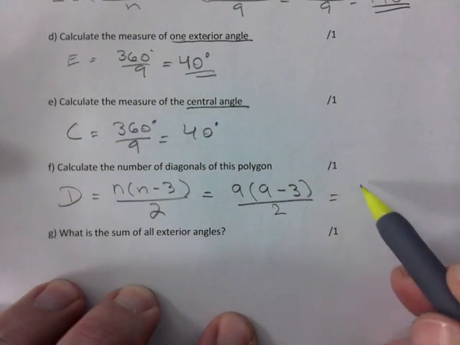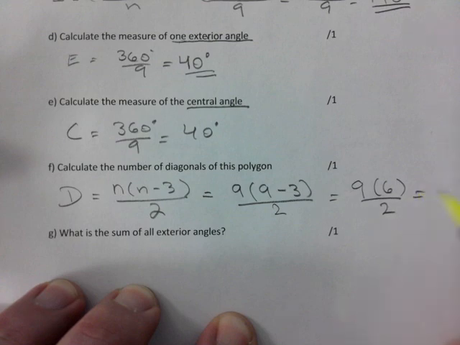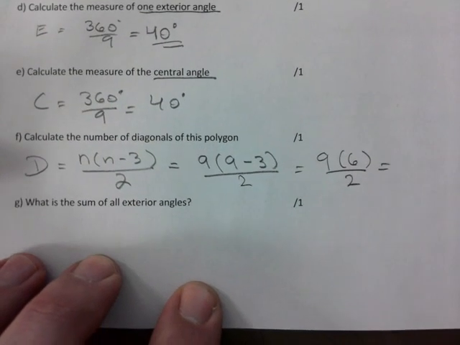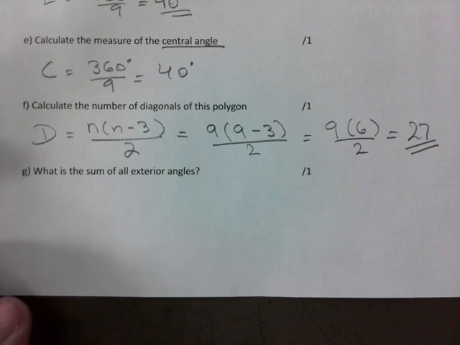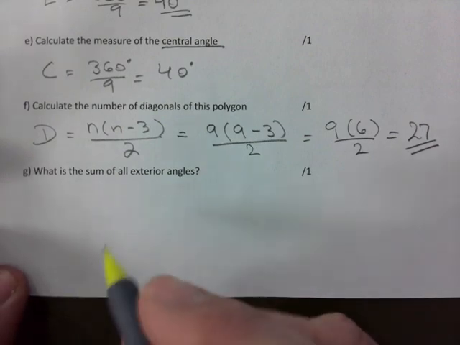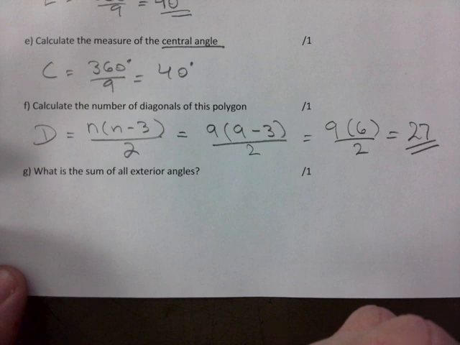Okay, so that's 9 times 6 divided by 2, and that is 27. 27 diagonals can be drawn on this particular polygon. The sum of all exterior angles is always 360. It doesn't matter.